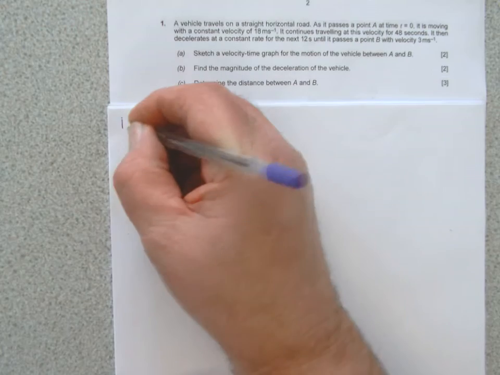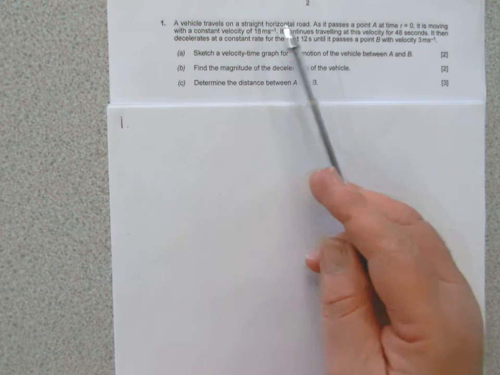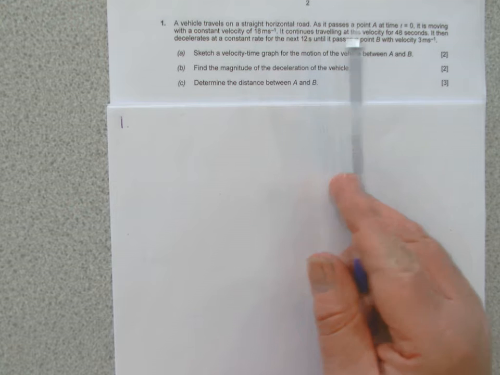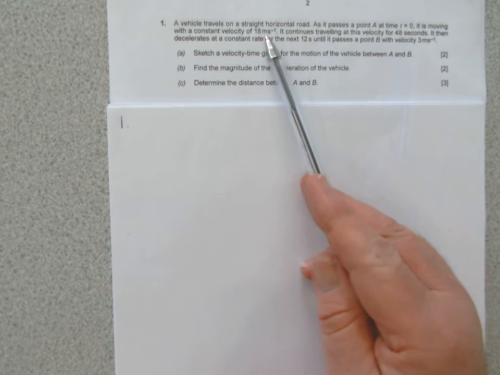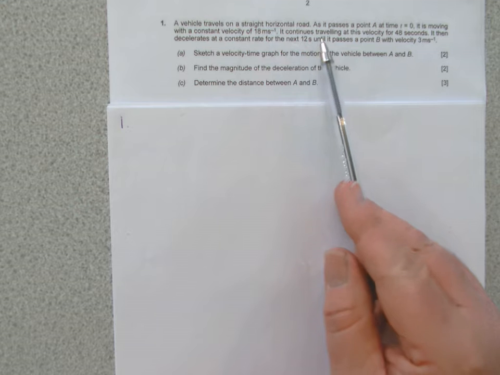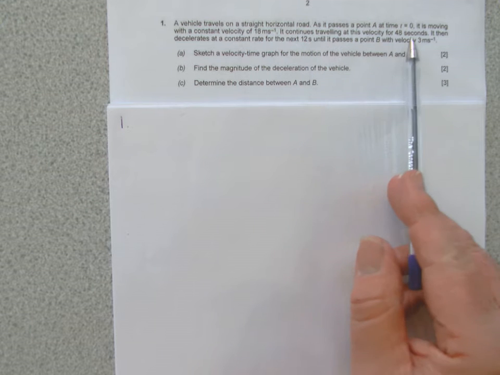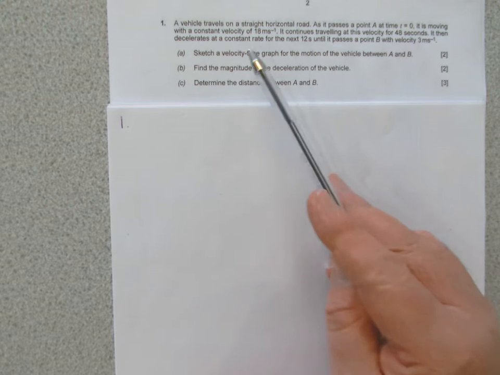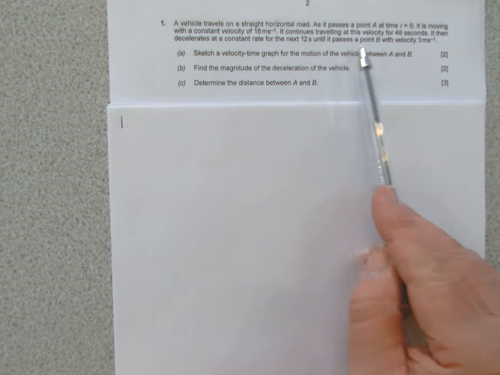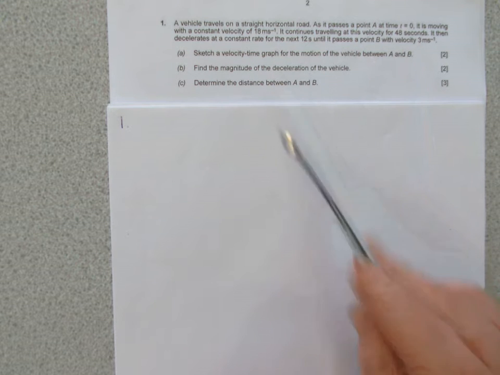Right, first question. Take the given information here: it's travelling on a horizontal road, passes point A at time t is 0 with constant velocity of 18, it continues travelling at this velocity for 48 seconds, it then decelerates for the next 12 seconds to pass the point B. Sketch a velocity time graph.